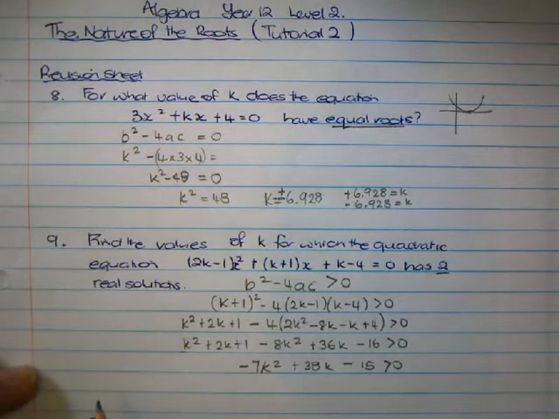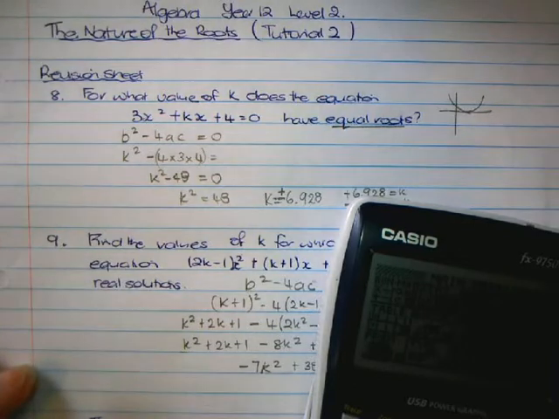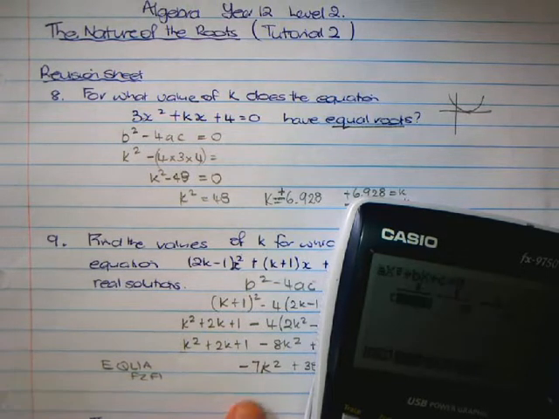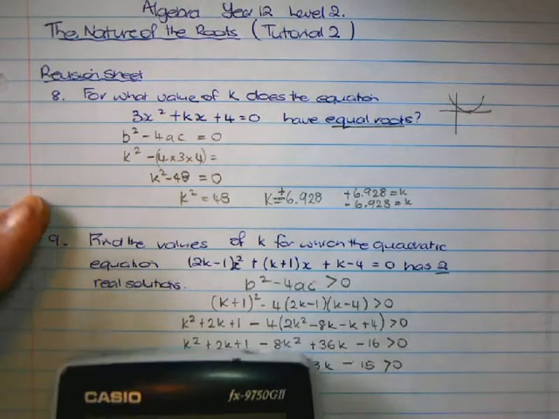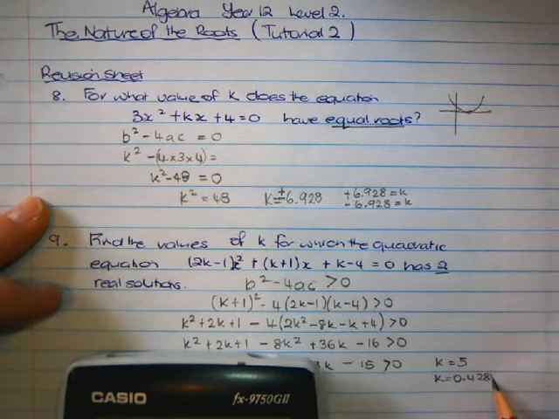So quite quickly, I can grab my calculator, and I know that a is -7, so going into equation, F2 is 1. So I'll write that down. Equation, F2 is 1. And I find a is -7, b is 38, and c is -15. That's solved, and there we get my two values. So k can equal 5 and k can equal 0.4285.